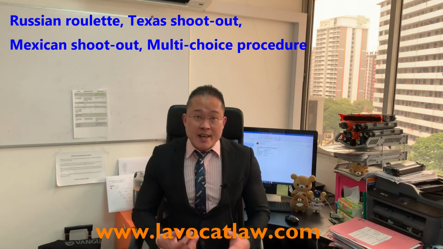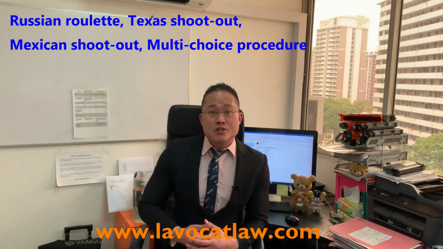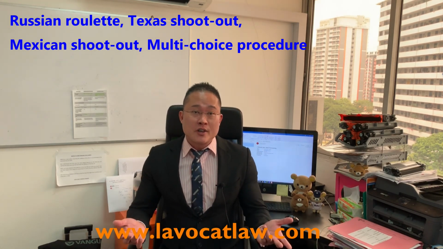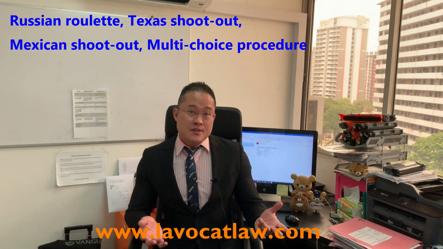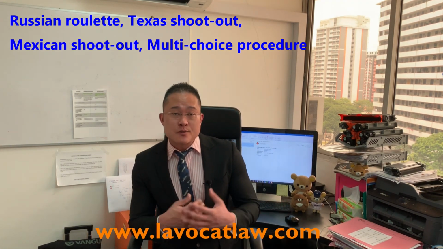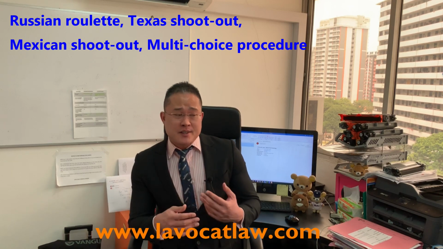So there are many different kinds of deadlock mechanisms to solve the deadlock. Examples include Russian roulette, Texas shootout, Mexican shootout, and there are also multi-choice procedures. You can Google these online, the different deadlock mechanisms, to find out how they operate. Usually it is one party offering to buy out the other party so that the deadlock is solved and they can proceed with the transaction.